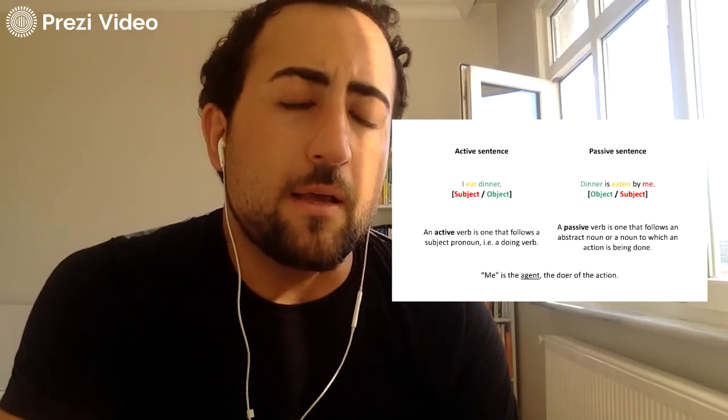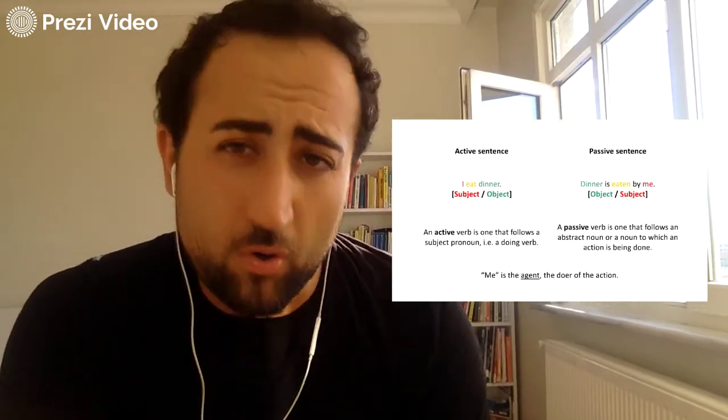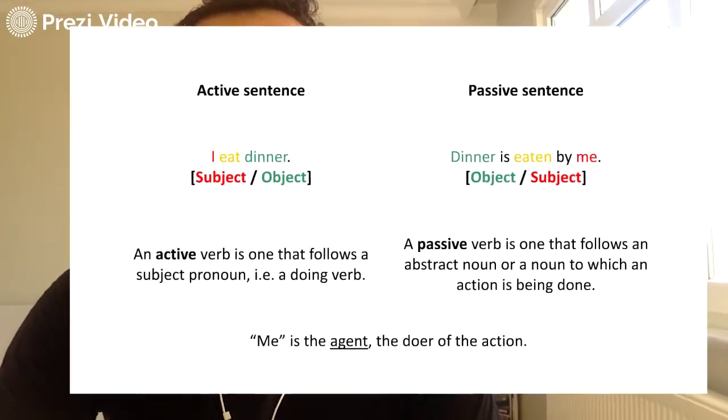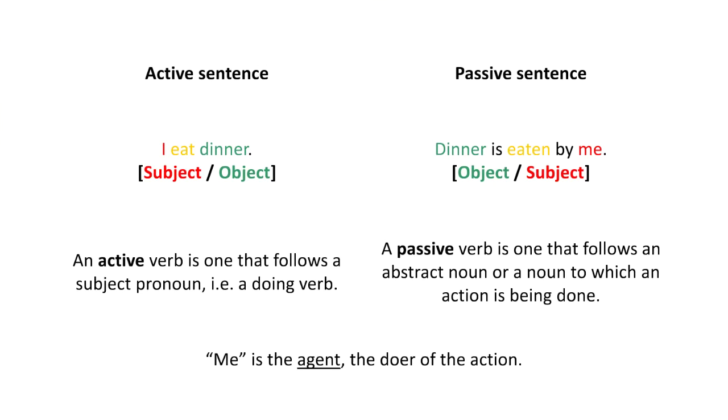Another one is maybe a more structural distinction. An active sentence starts with the subject followed by the verb, of course, and then comes the object at the end. An active voice is the one that follows a subject pronoun. So forget about these terms. Just have a look at the colors and then you can match them.